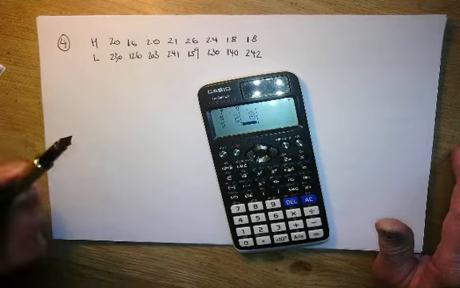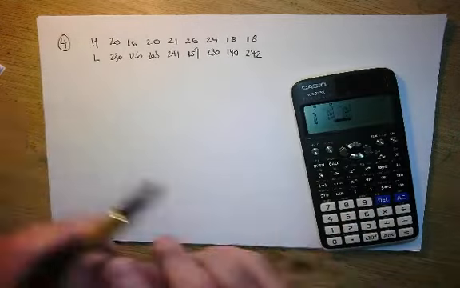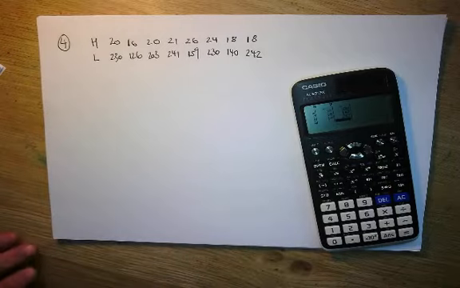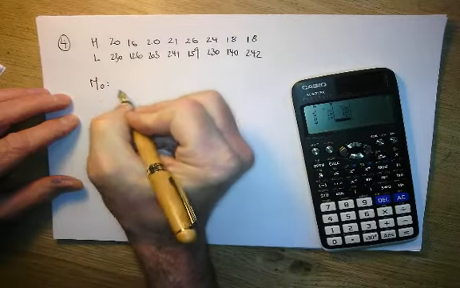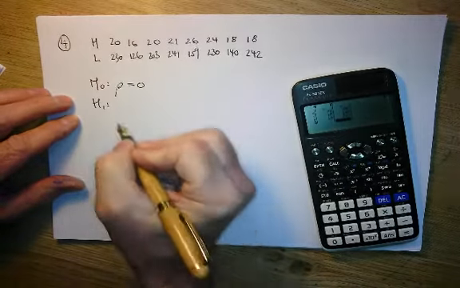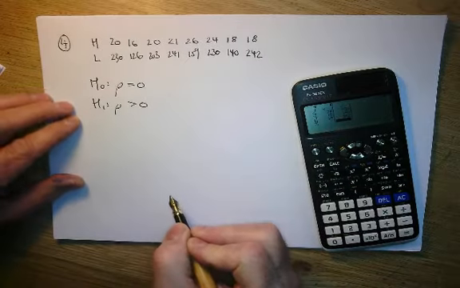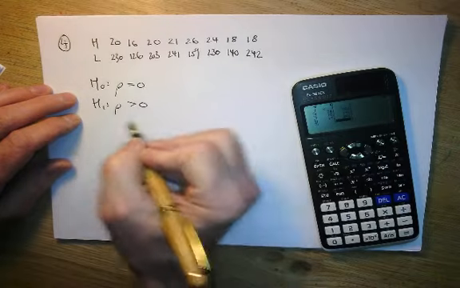It then says, test at the 5% significance level whether this provides evidence that the masses of the heart and the livers are positively correlated. So it's a correlation. So remember, with the correlation, our rho is 0. And this is a one tail because they're saying it's positively correlated. So that's what they want to do there. Now, so it's one tail.